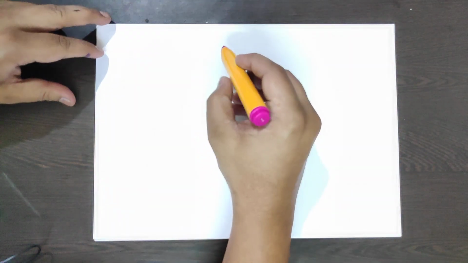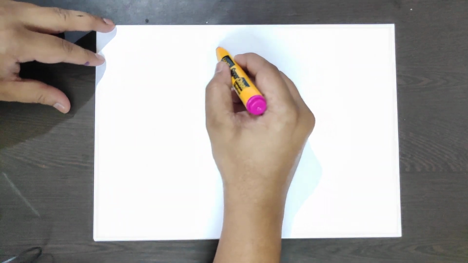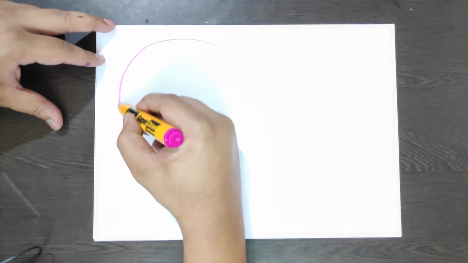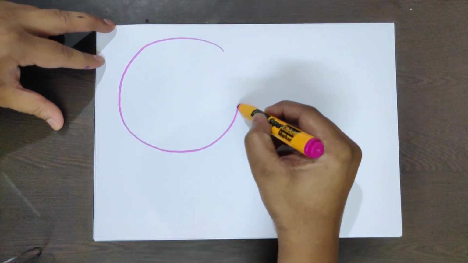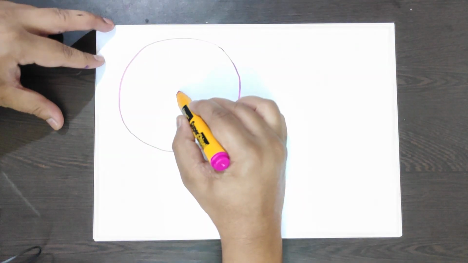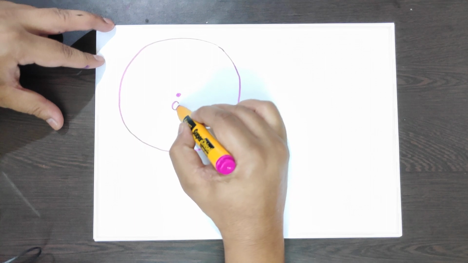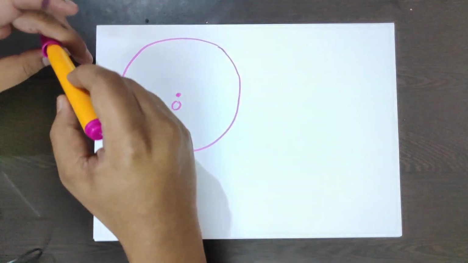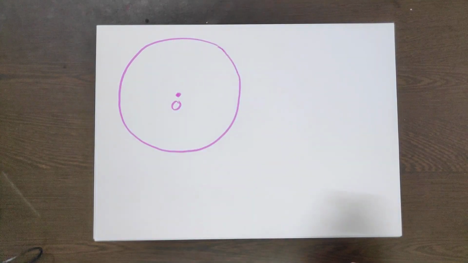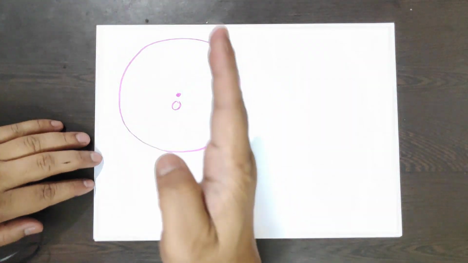So let's see this. Say there is a sphere like this. This is the center of the sphere O, and say consider an onion or a tomato, and you are chopping it on a chopping board.